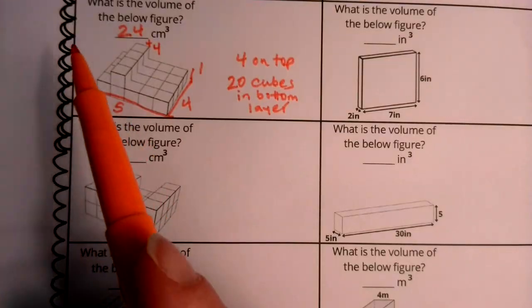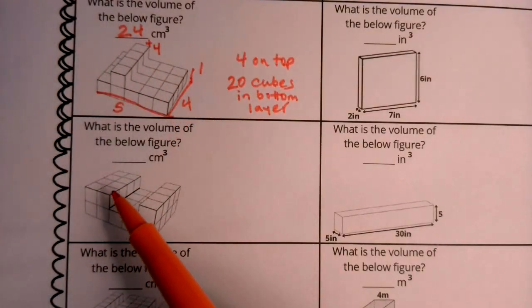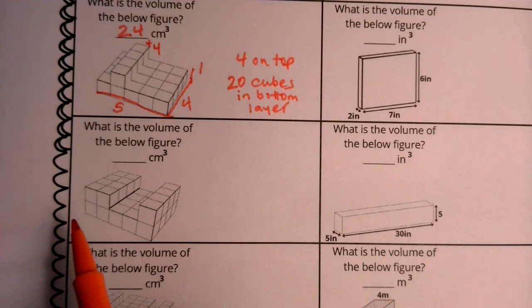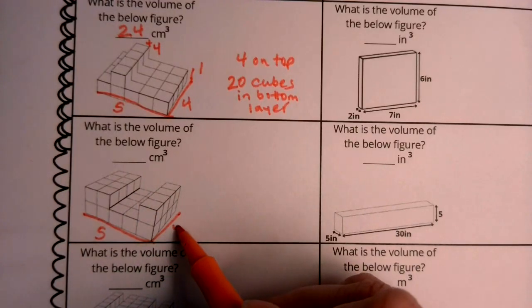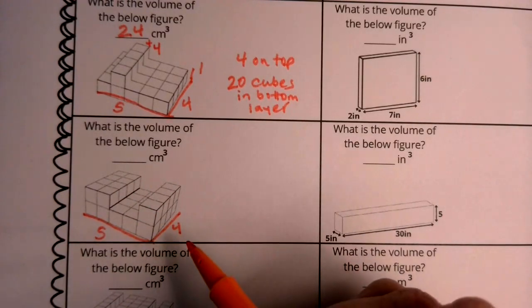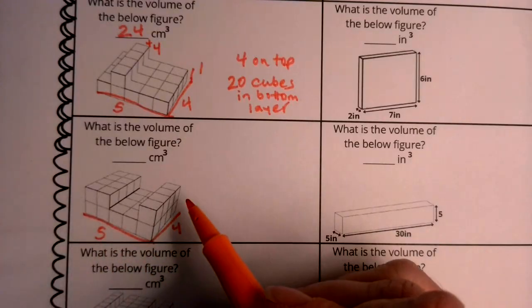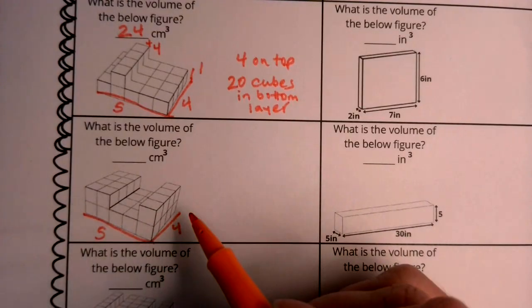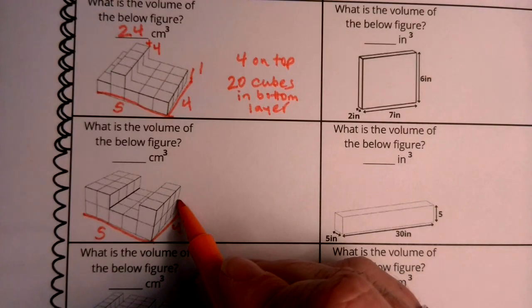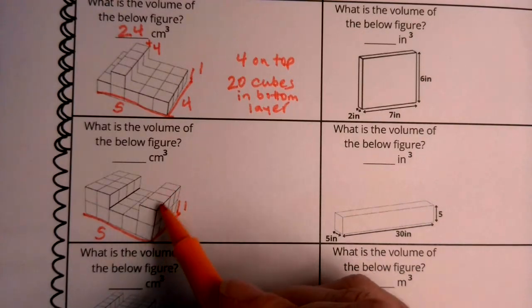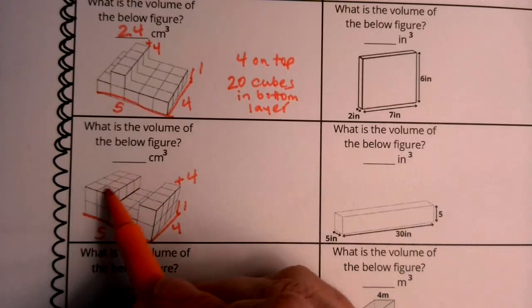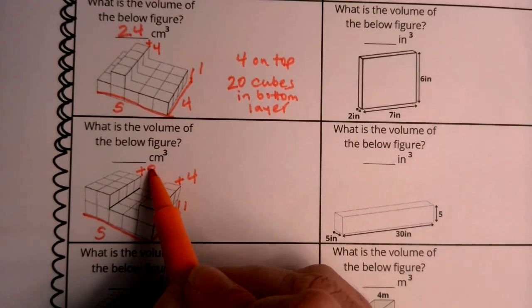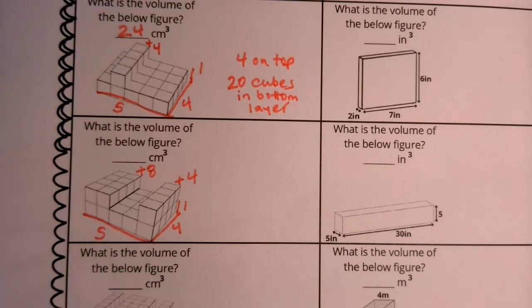But notice we can use this idea to help us with number two, because when I study the length of this, I notice it also has a length of 5. When I study the width, I notice that it also has a width of 4. And in terms of the layer being completely filled in, that bottom layer is the only layer that's completely filled in, right? Then we have 4 that are stuck right here in a line. And here we have double that. So we have 8 that are stuck in a line here.